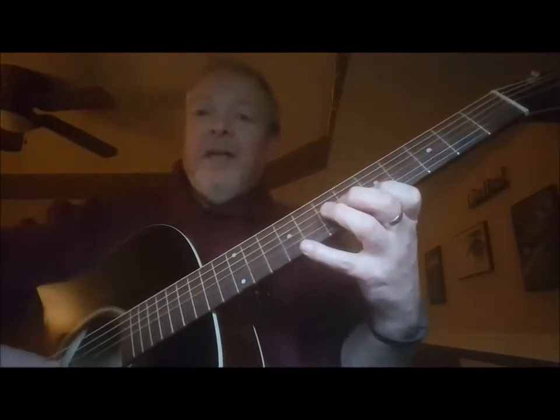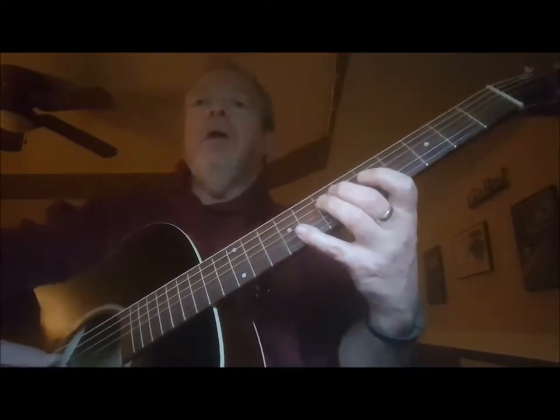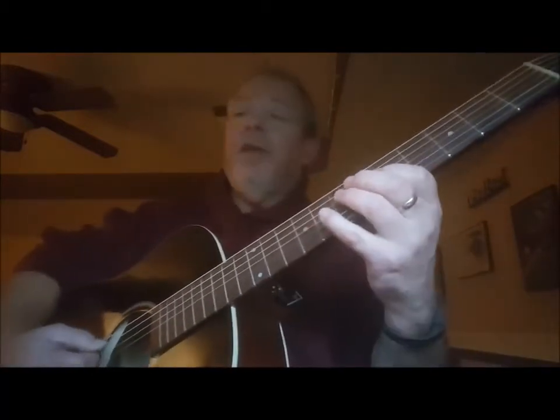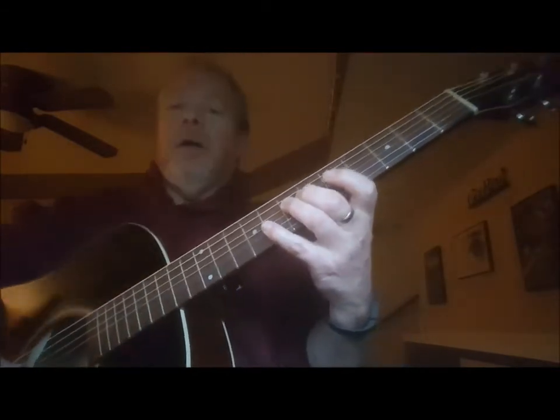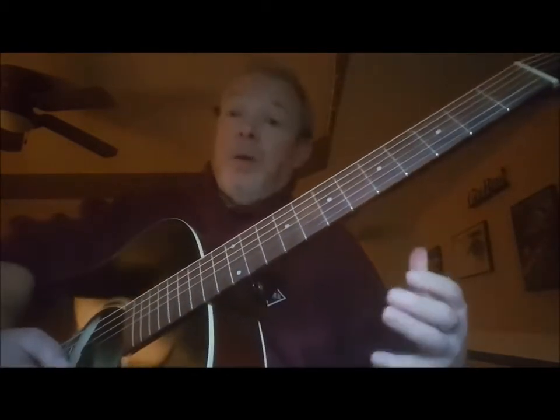A, C, D, E, D, C, A. Ideally, it's best to be able to know those names of the notes as you're playing them. A, C, D, E, D, C, A. Okay, and it's also good to know the counts.